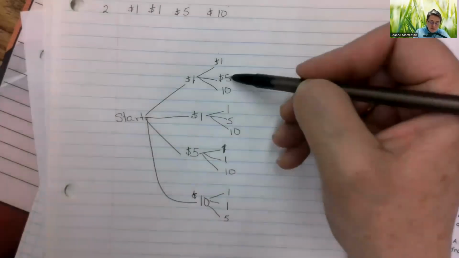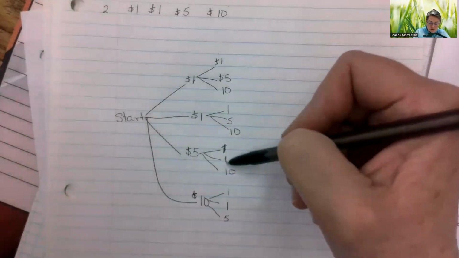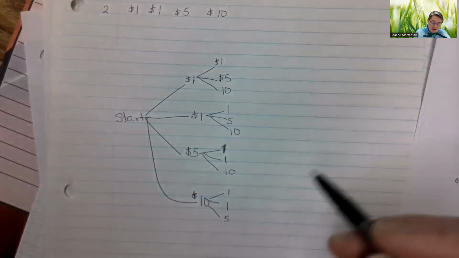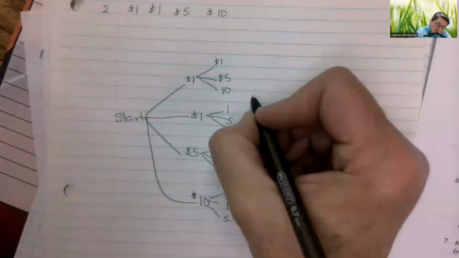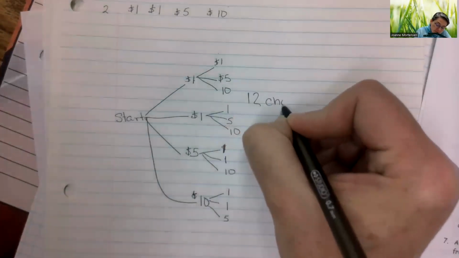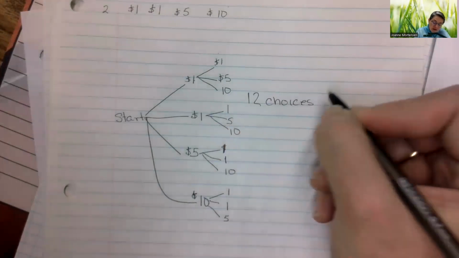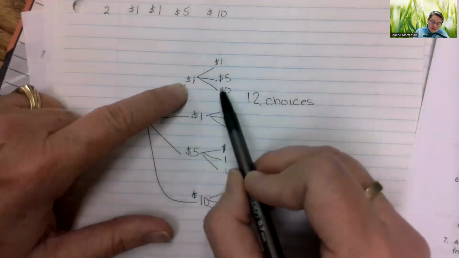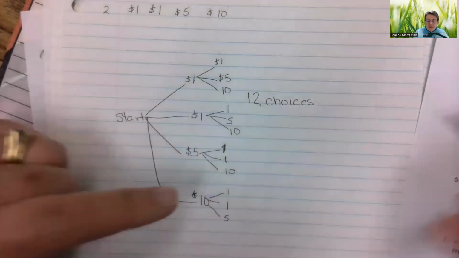So that gives me 1, 2, 3, 4, 5, 6, 7, 8, 9, 10, 11, 12. I should stop counting out loud for you. I know you can do that part. Okay, so 12 choices. So you could get $1 and $1, you get $1 and a $5, you get $1 and a $10. And then that would be a repeat. You get the idea.